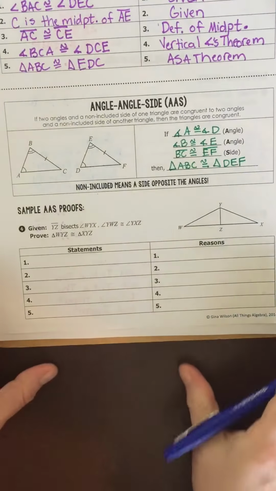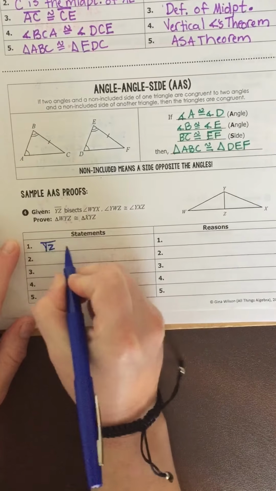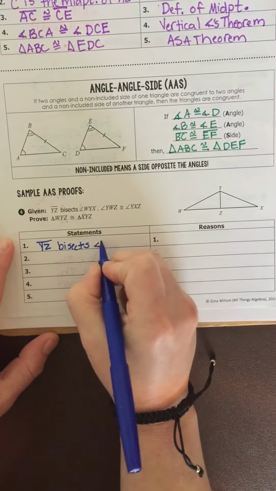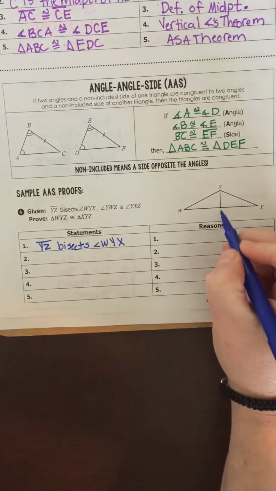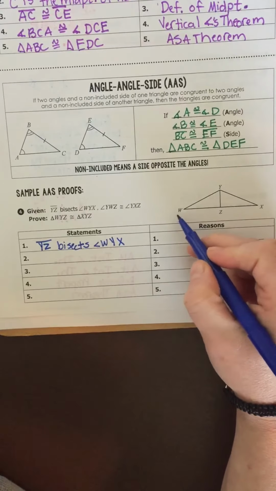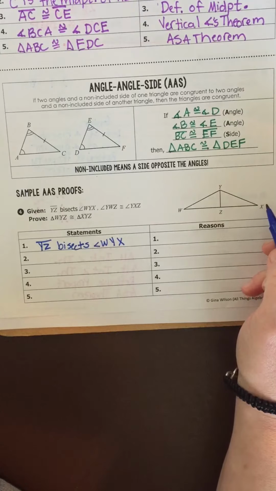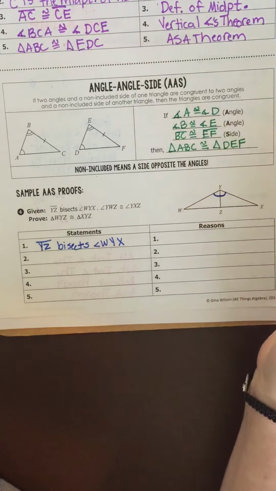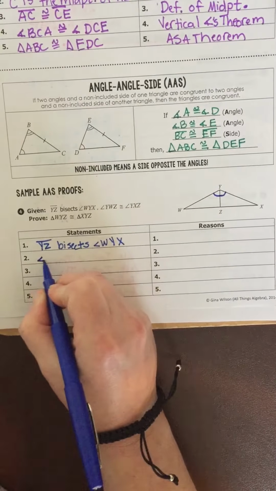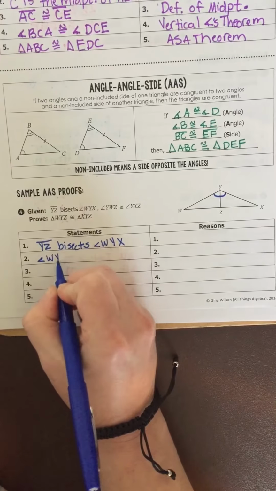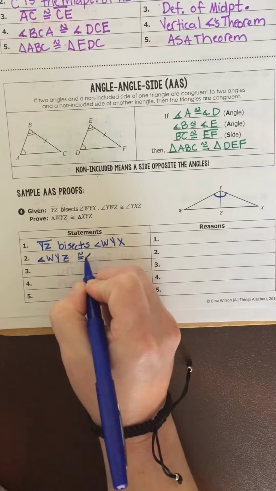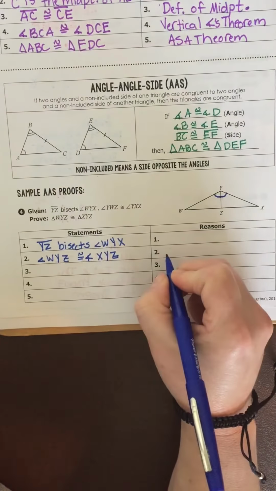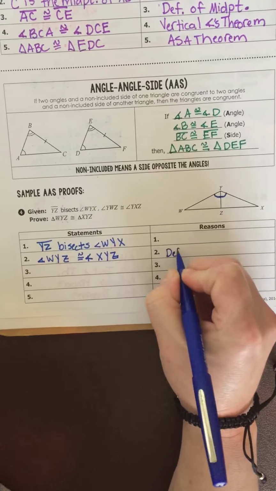It says that YZ bisects angle WYX. So YZ bisects angle WYX. Well, I'm going to go ahead and handle this. Since this is bisecting, I know that this angle is congruent to this angle. So I'm going to say that angle WYZ is congruent to angle XYZ, and that is because of the definition of an angle bisector.